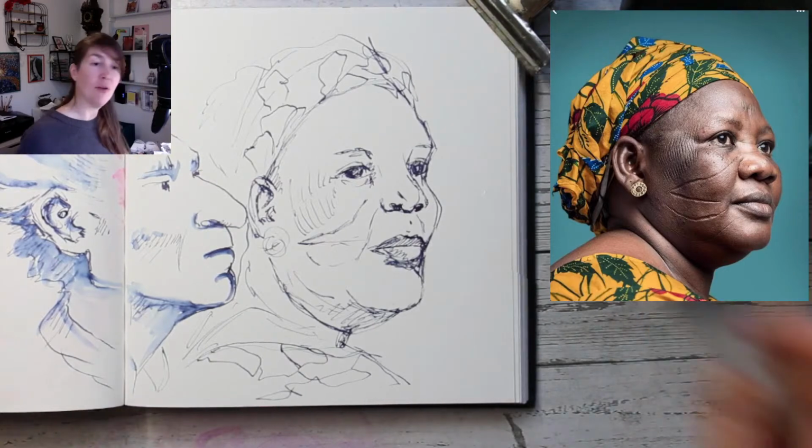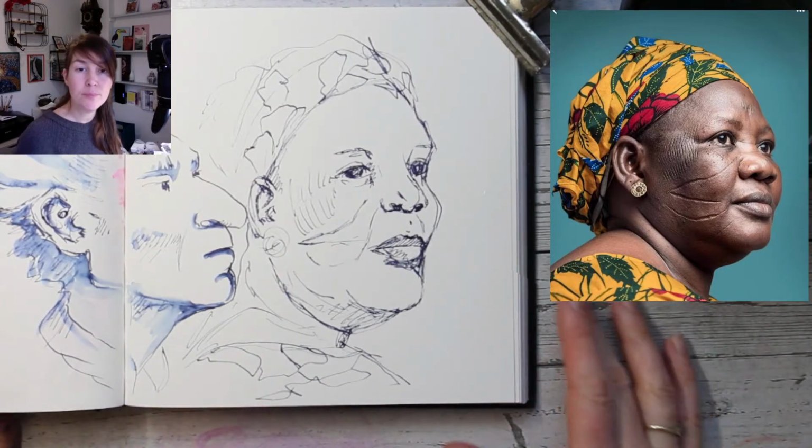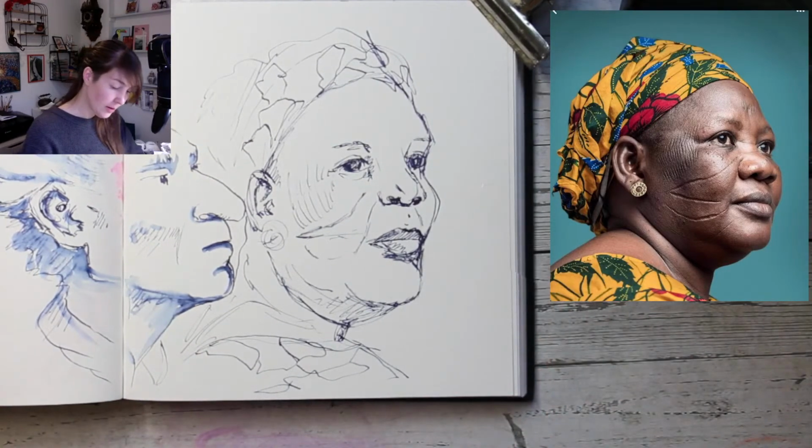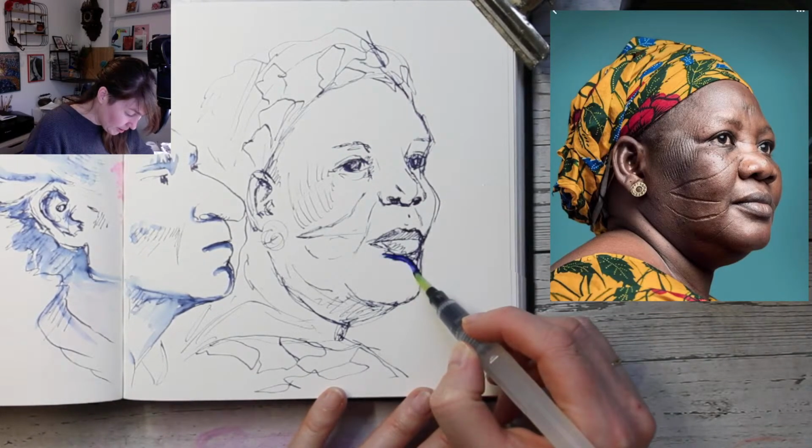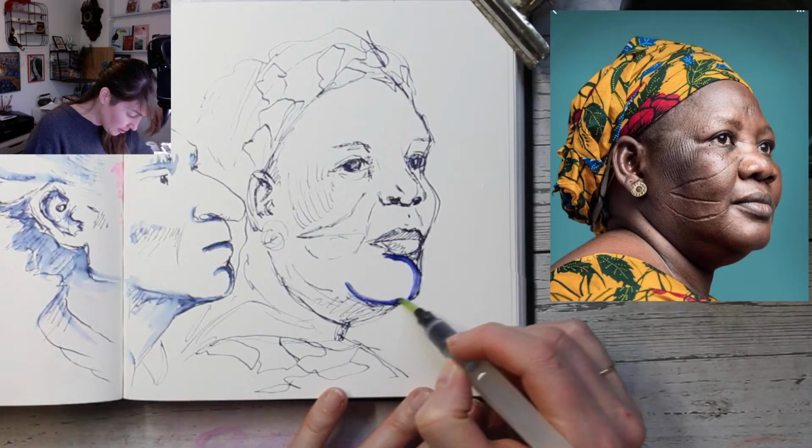Let's add a little bit of water to this as well. So the first places I'm going to add water is the shadows.